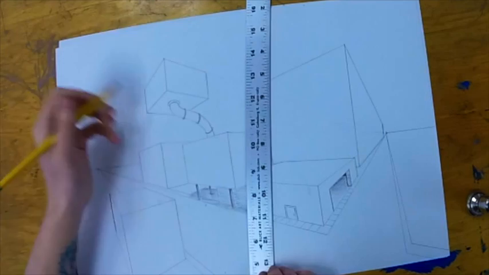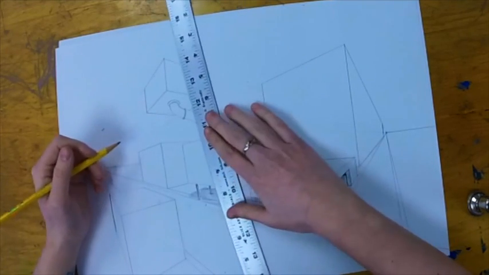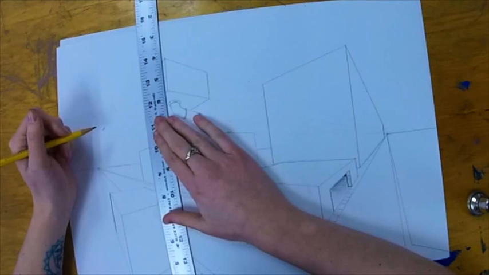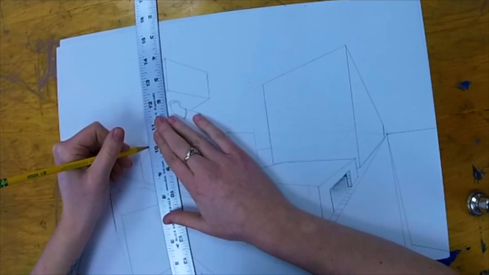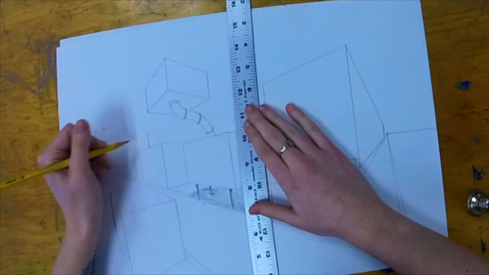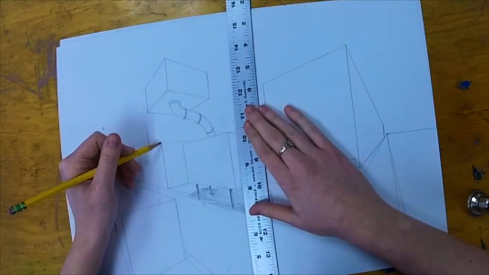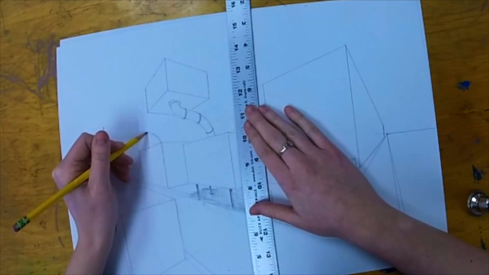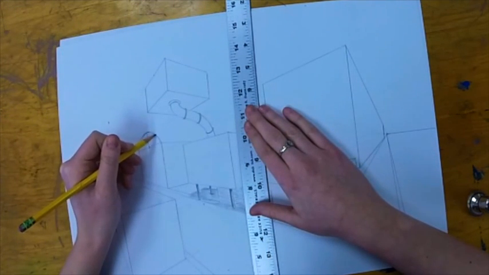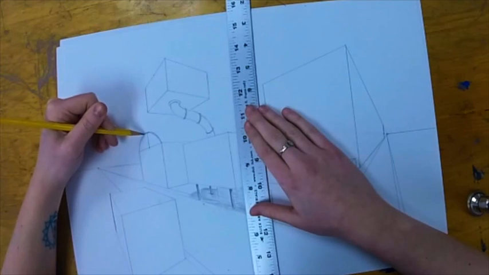Then say I want like a cylinder or something. What I'm going to do is find the middle of this. I'm going to draw a line straight up for how tall I want it to be. So this will be the top. And then I'm going to just kind of connect the dots. So it kind of helps me find my rounded edge.